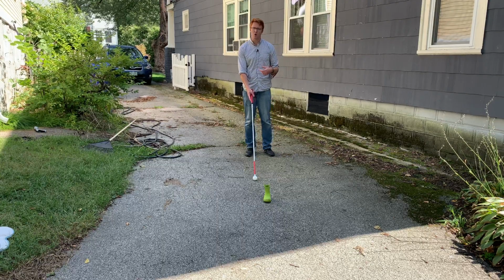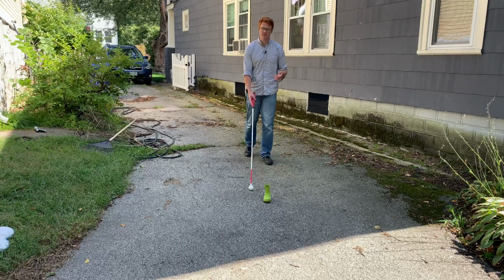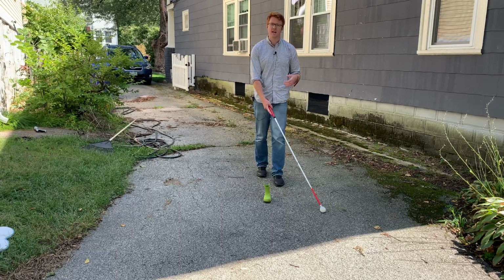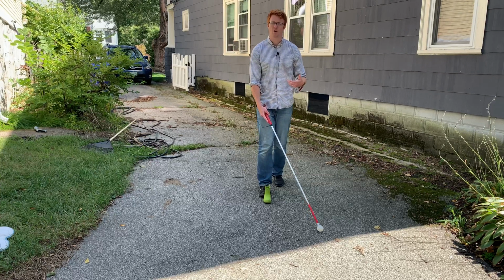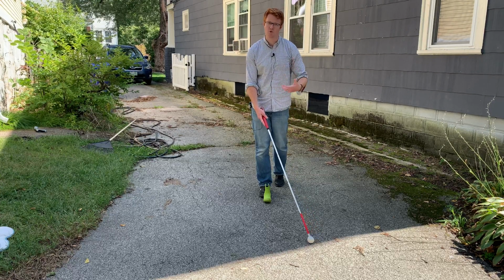So right now I'm going to walk towards the boot. I'm sweeping the cane left, then right, and when I sweep left again, it was already past the boot, but my cane didn't find it. So the next thing to find that little boot would be my foot, which can be a tripping hazard.